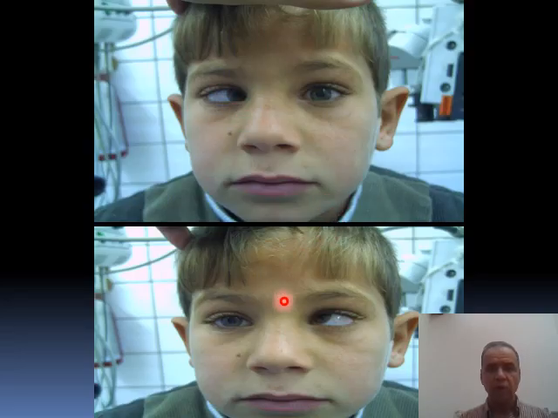This boy has alternating esotropia. You can see in this picture he fixates with the left and the right is deviated, and in this photo he fixates with the right and the left is deviated.